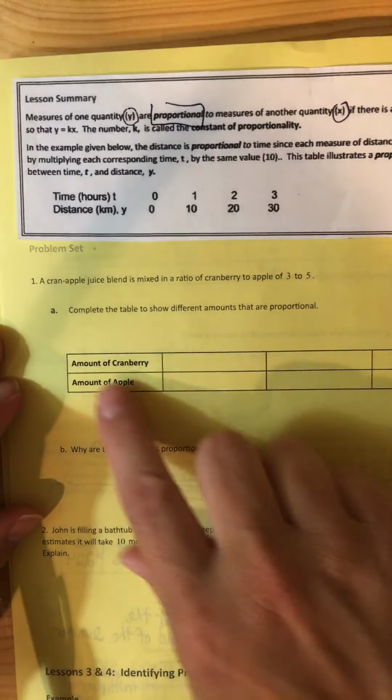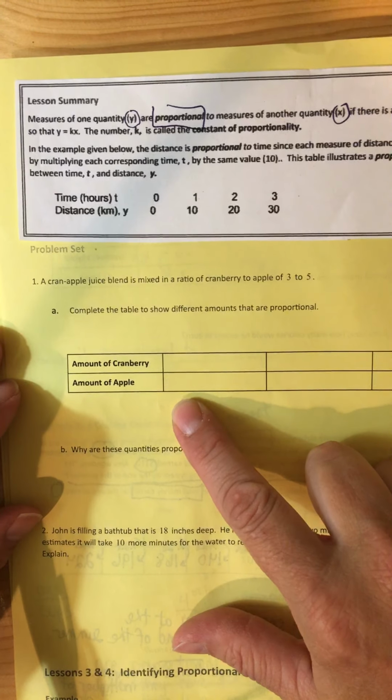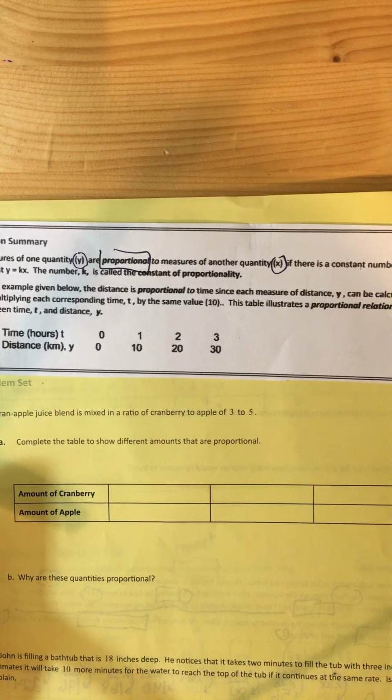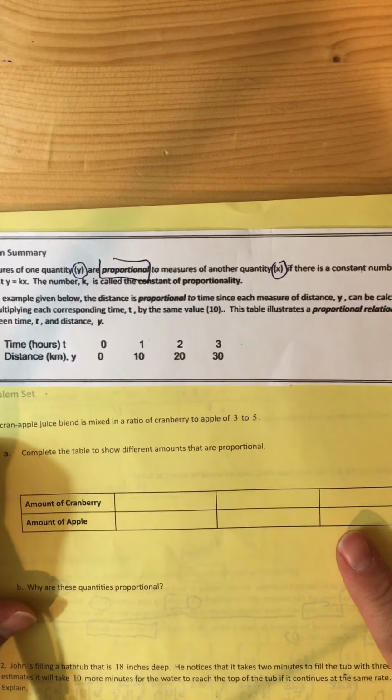So that would be like you have a table, it's got two values in it, and you can compare these two amounts. One of them's x, one of them's y. Eventually you'll learn which one to call x and which one to call y. For a while, the packet's just going to tell you.